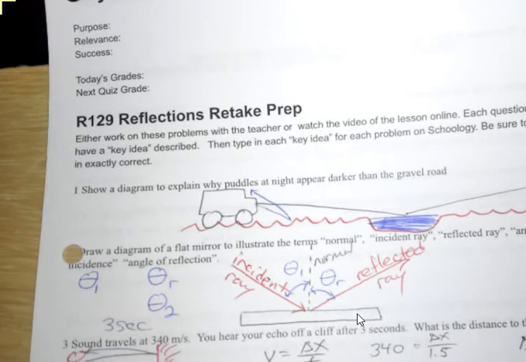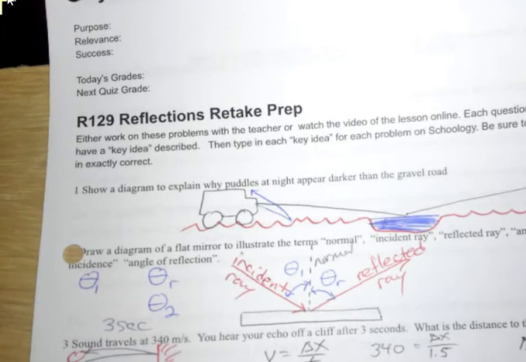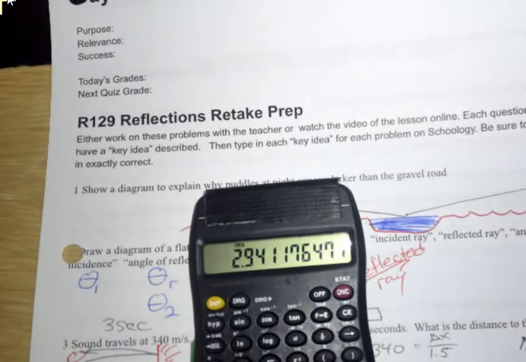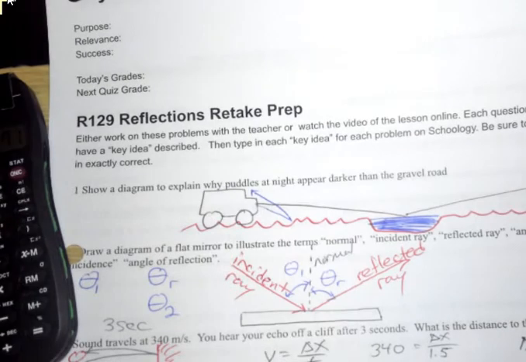I can make this into a proportion and then flip the diagonals. I end up with t is equal to 1,000 divided by 340. 1,000 divided by 340, and I get 2.9. But that is only the time to go from the person to the cliff.